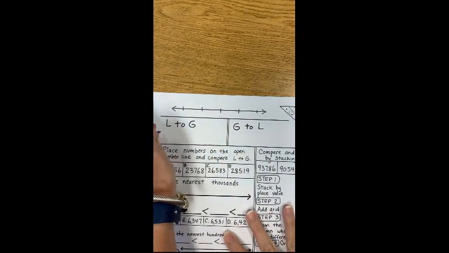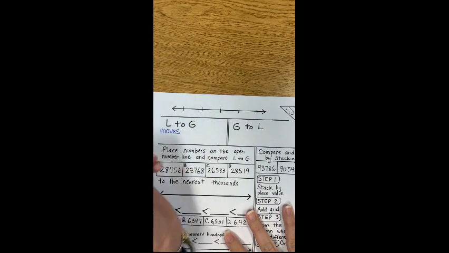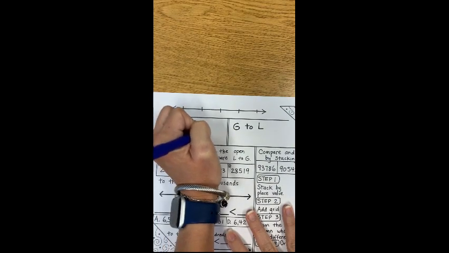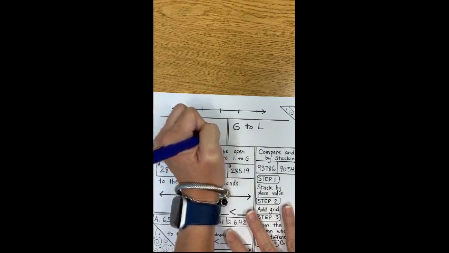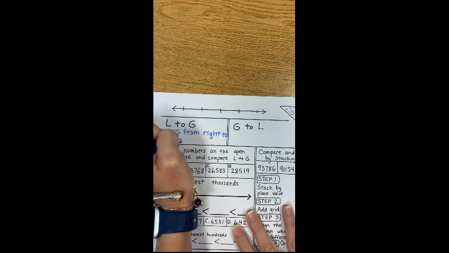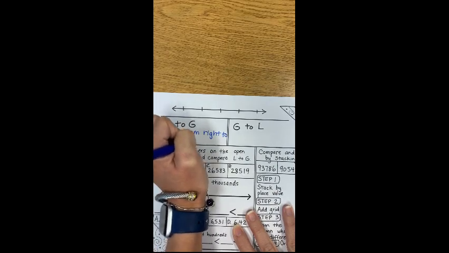I'm getting smaller. So we're going to write moves from right to left on the number line.